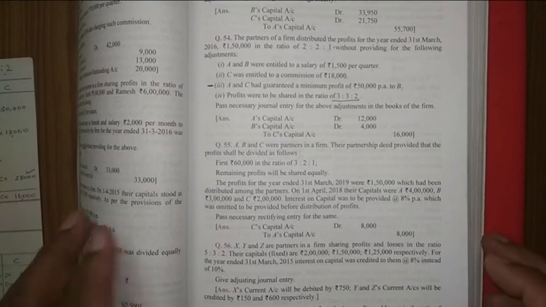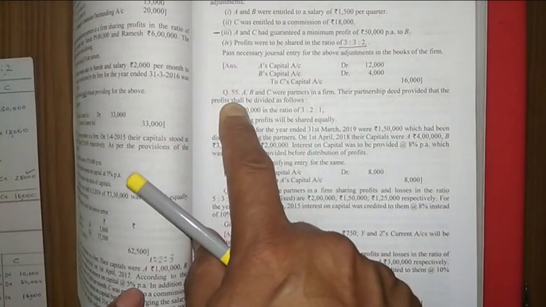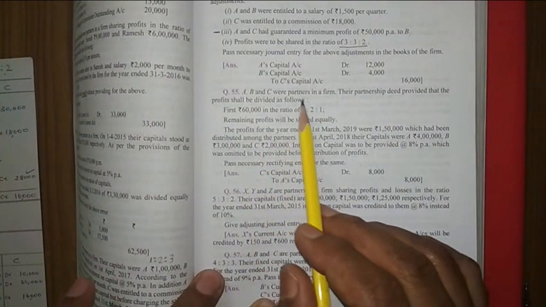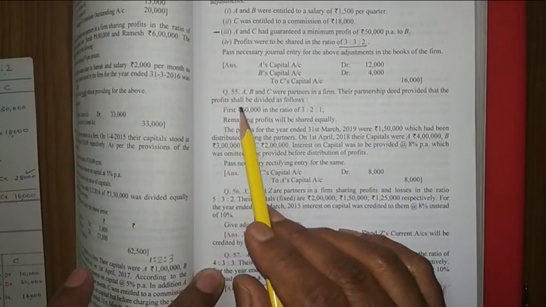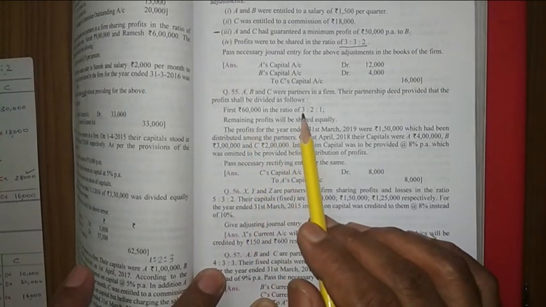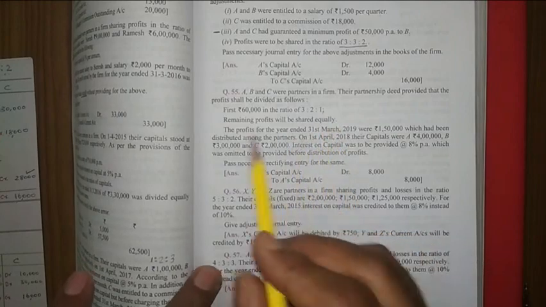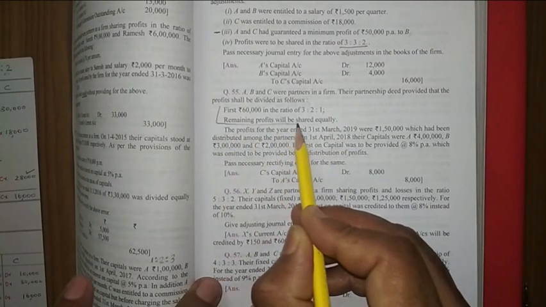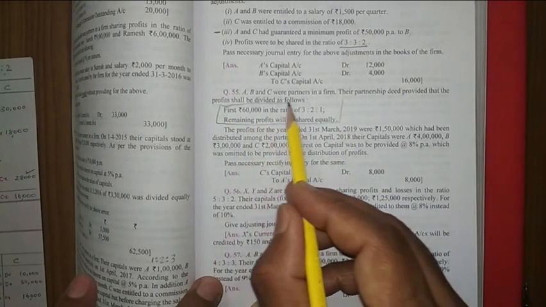Okay, one more question. Time is there. In that also one new thing is there. Here I am reading the question. A, B, C were partners in a firm. Their partnership deed provided that profit shall be divided as follows: first 60,000 in the ratio of 3:2:1, and the remaining profit will be shared equally. Actually this type of question we faced in the appropriation account, and we solved one question also. So it is not a new thing for you.